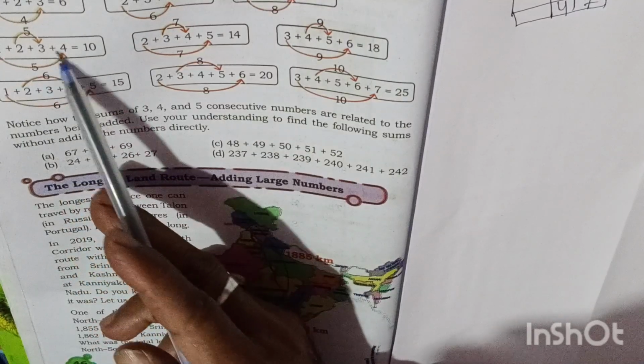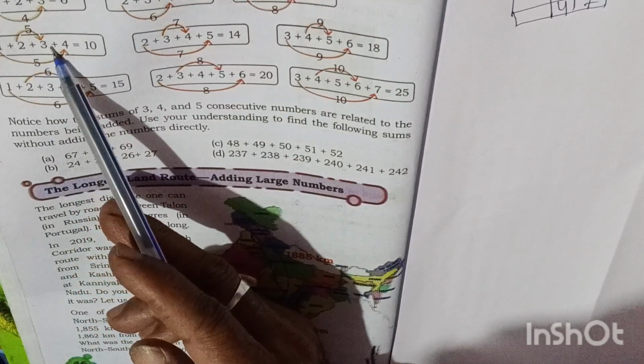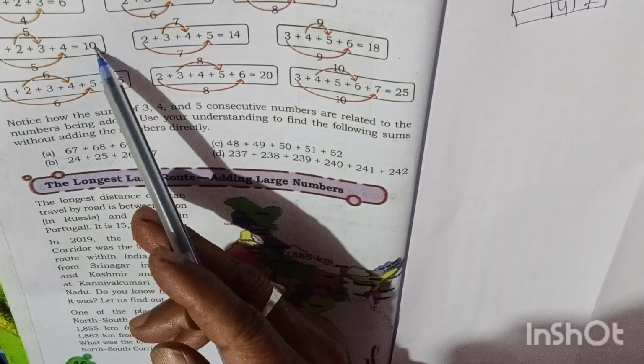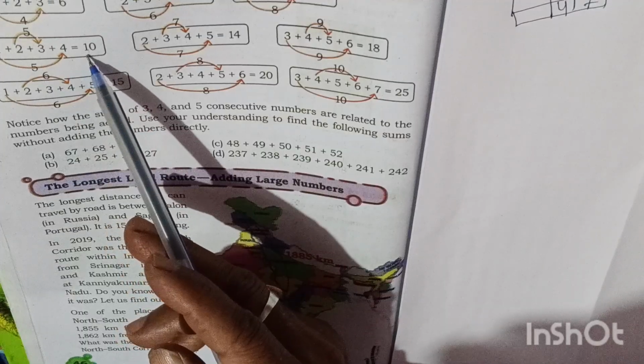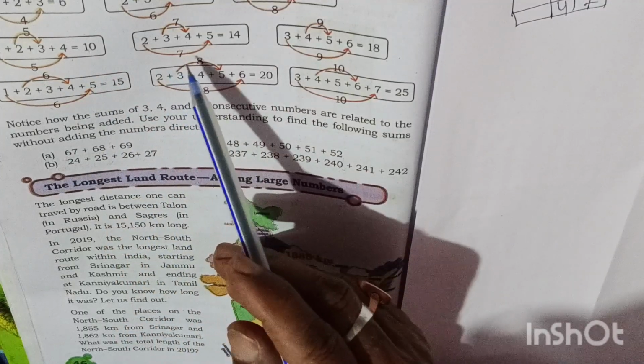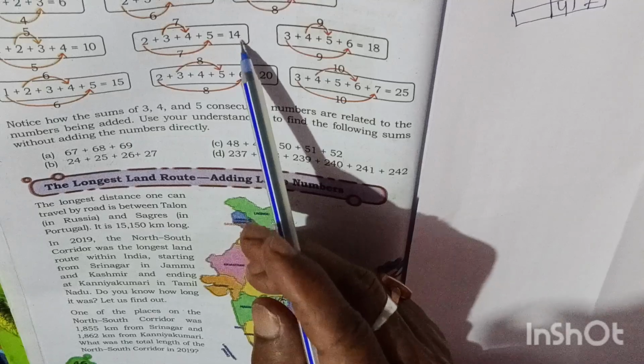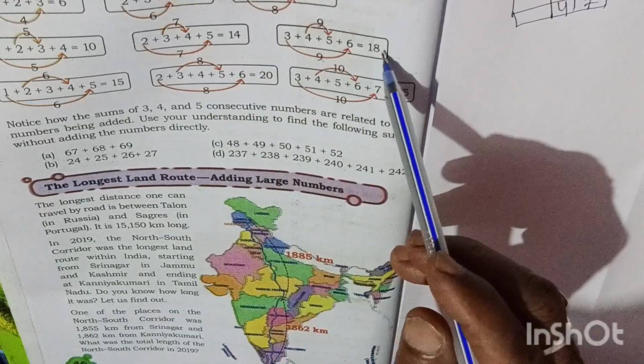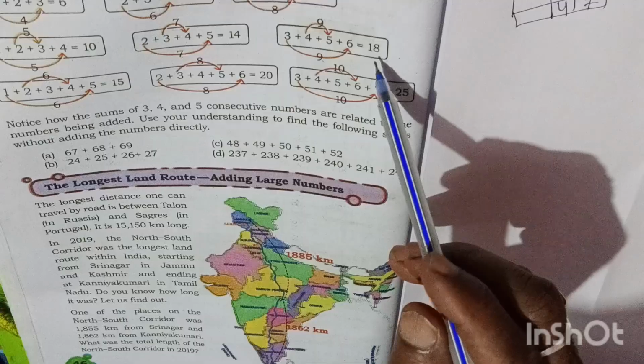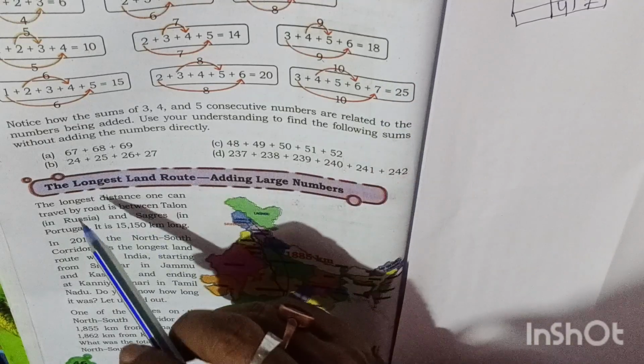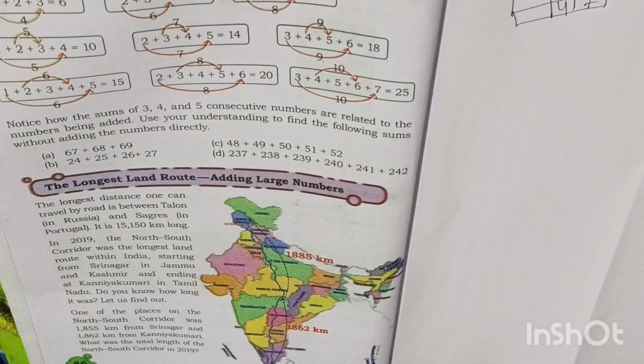Similarly, 1 plus 2 plus 3 plus 4 is equal to 10. 2 plus 3 is equal to 5. 1 plus 4 is equal to 5. That is 10. Or 5 into 2, that is 10. In the second case, 7 into 2, that is 14. In the third case, 9 into 2 is equal to 18. Similarly, you can get those numbers. Like this, 67 plus 68 plus 69. You have to add those numbers, then you get the answer.